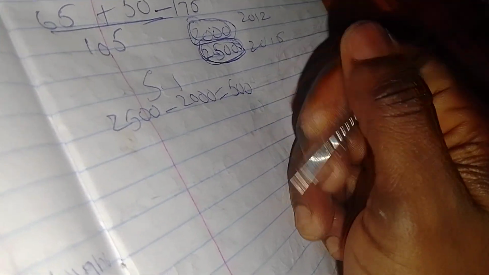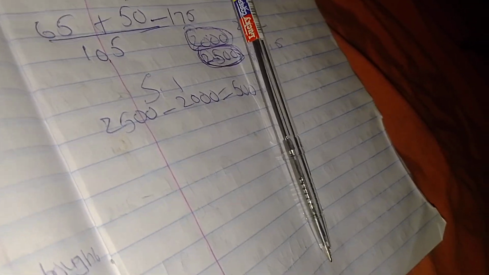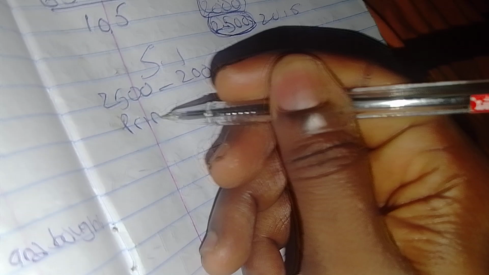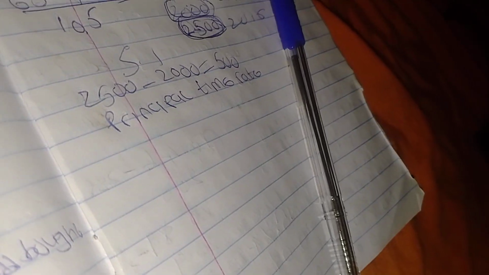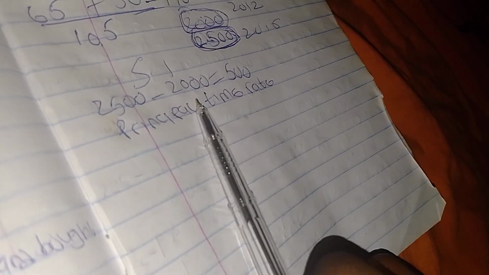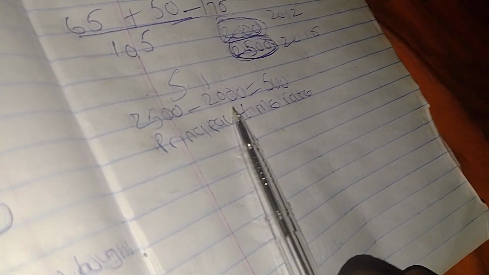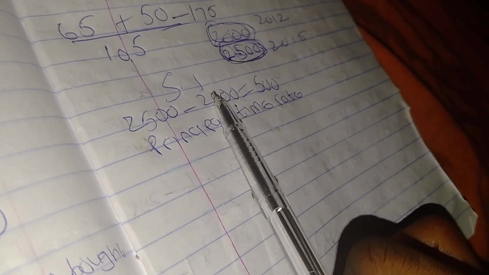And we need to know some key things in simple interest. You need to know principal, time, rate, and so on. Principal, time, rate, I think that is all. The money that you use to start up a business is called principal, or the first money.